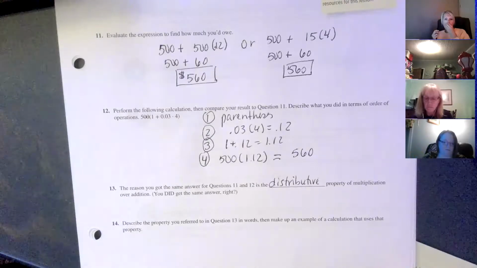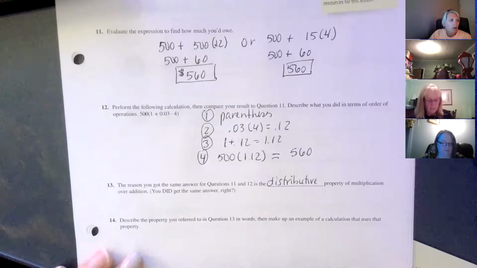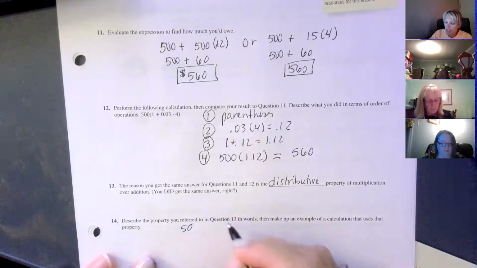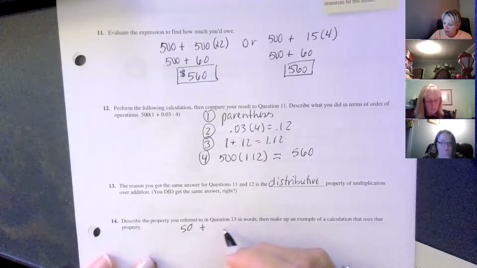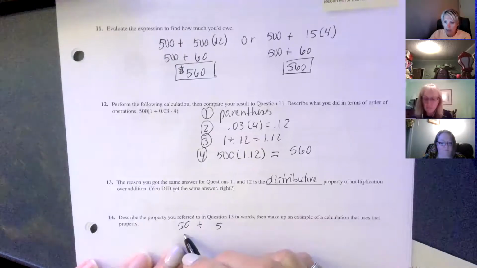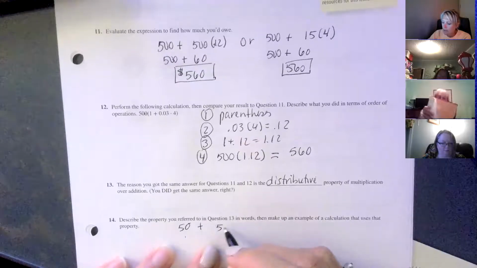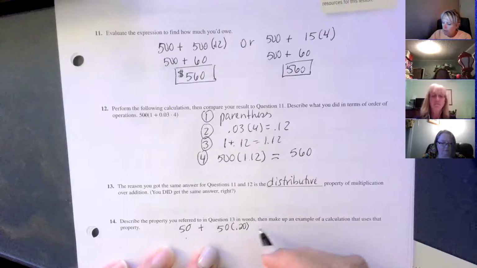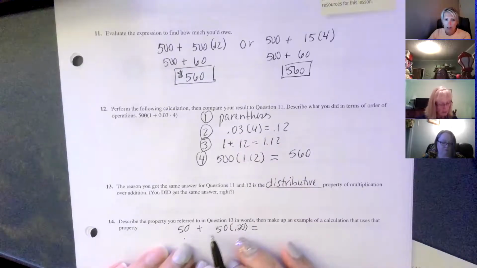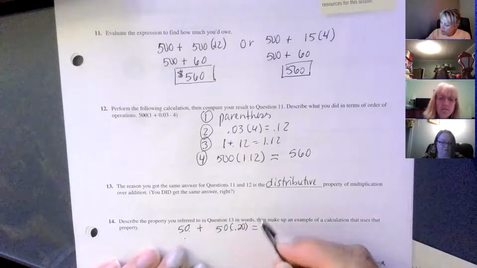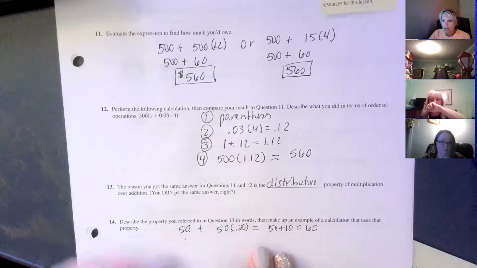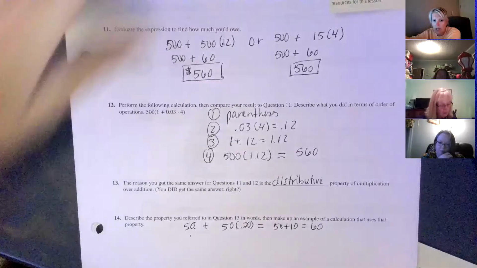Yep. Another situation could be when you go to a restaurant and you have a bill that's $50 and you want to give a 20% tip. So you've got the $50, plus the 20% tip is $50 times 0.20 for the tip. And if you want to find out your total bill, it's 50 plus the 20%. So it's 50 plus 10 equals $60. So that's one way you could do it.